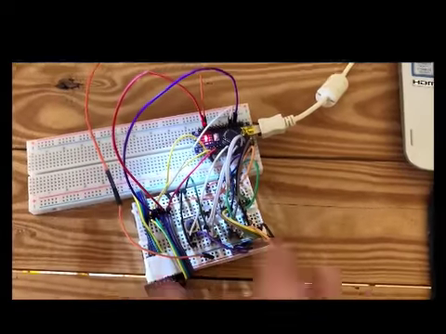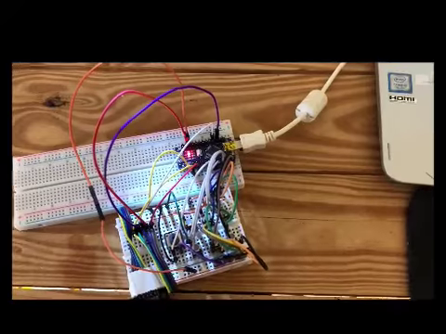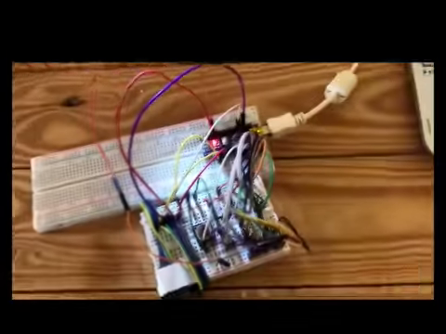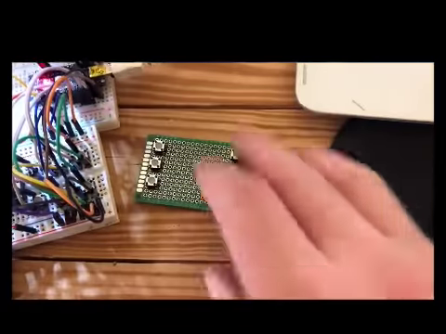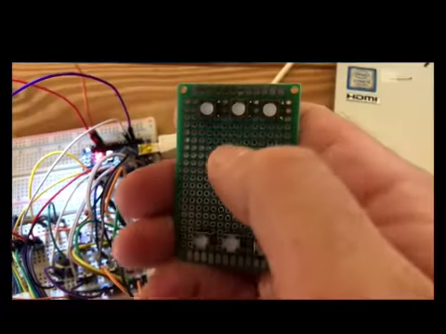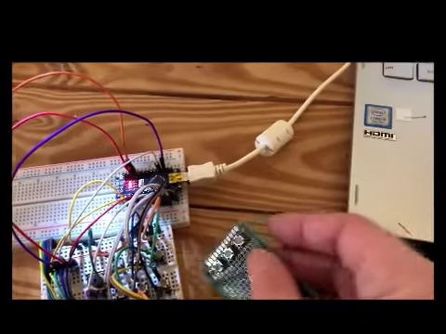The hardest part about this right now is this organization. How are we going to get this smaller? What are we going to do there? I did make this very early thing on some perf board, just an idea of how big it might be once we get the little joystick in there and our buttons.